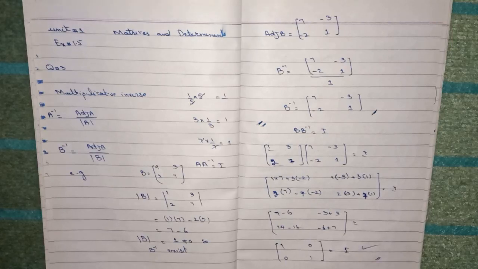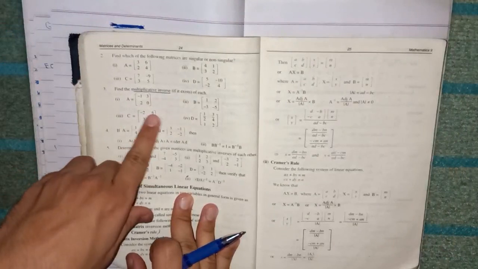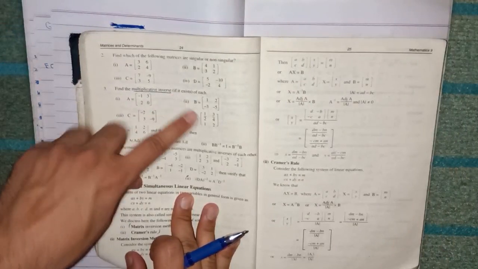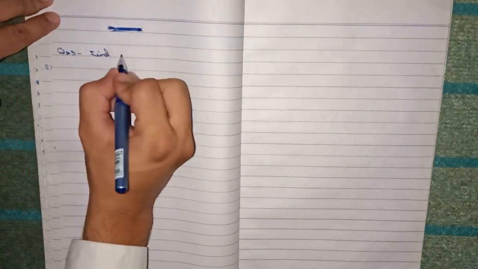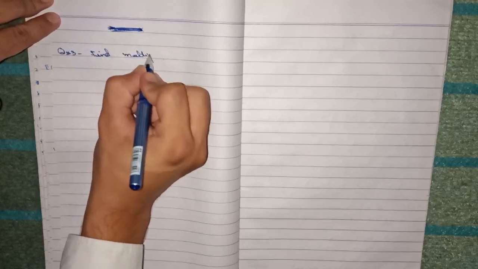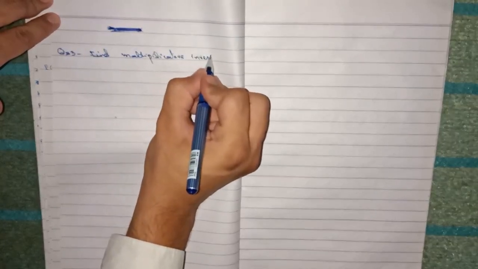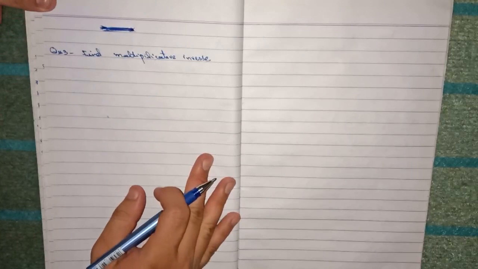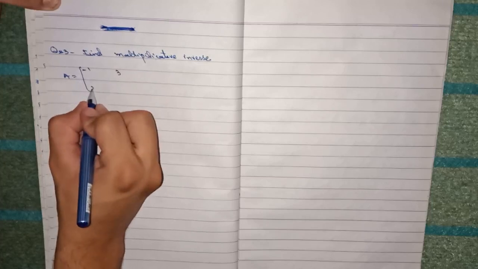Now we will solve question number 3. Okay students, question number 3 now. Question 3 has 4 parts. Find the multiplicative inverse, if it exists, in each of the following. If the determinant is 0, we will write that the determinant does not exist, so the multiplicative inverse does not exist. Question number 3: find the multiplicative inverse if it exists, and the first matrix is -1 3 2 0.